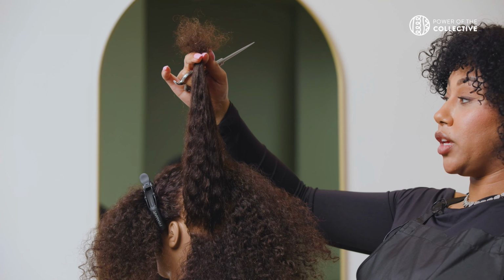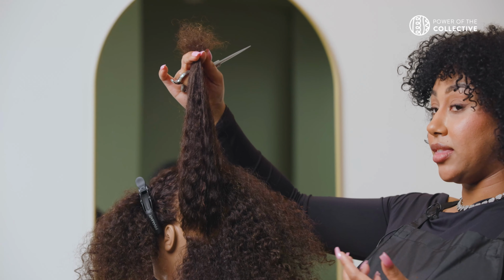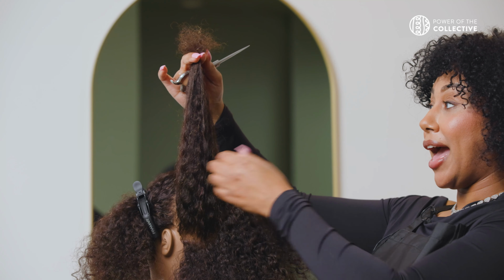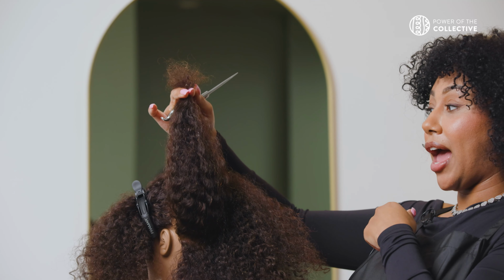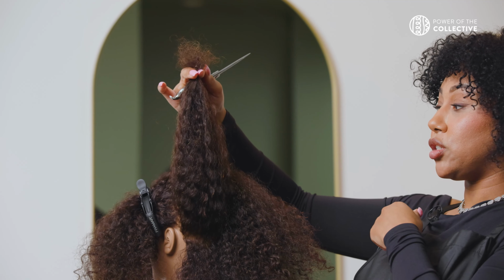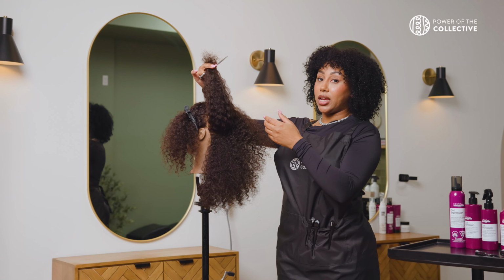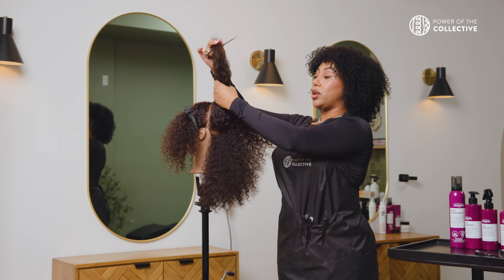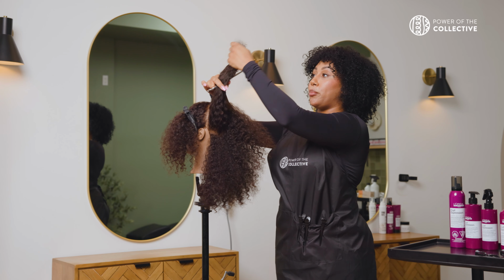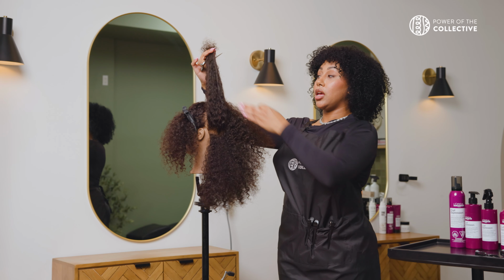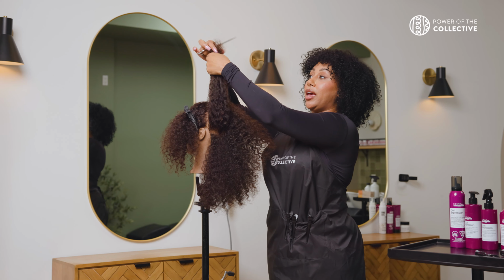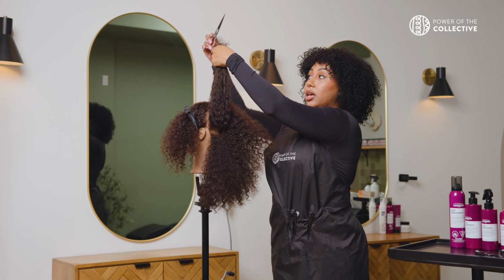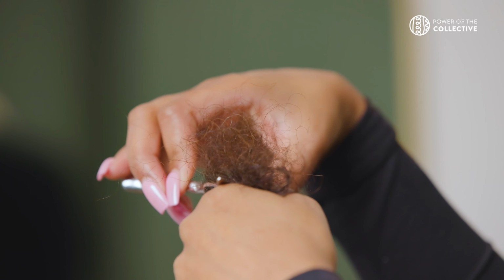Pro tip, if you feel like you are trying to get the elevation and precision for the elevation that you can add tension, then just relax your hand. When you relax your hand, you let go of that tension, and then you are less likely to cut too much off. So now that I am at the proper elevation that I need to be at, I will kind of grab the hair in a fist like this, and begin to cut.